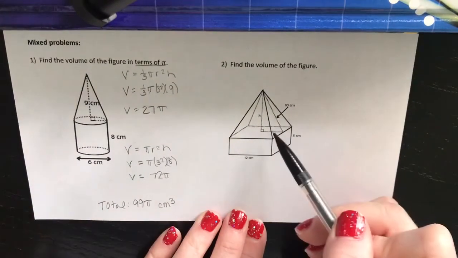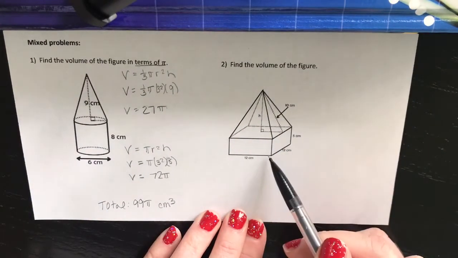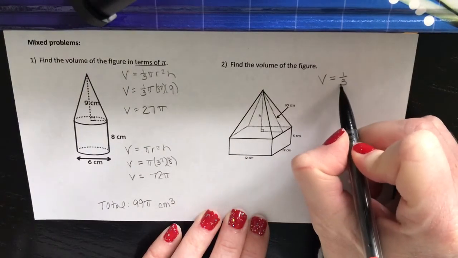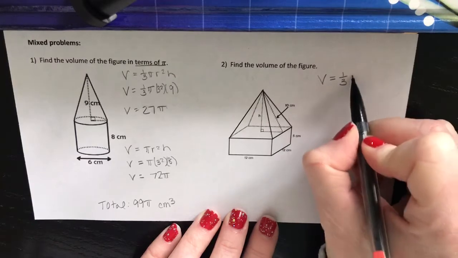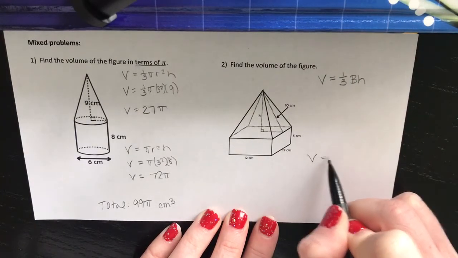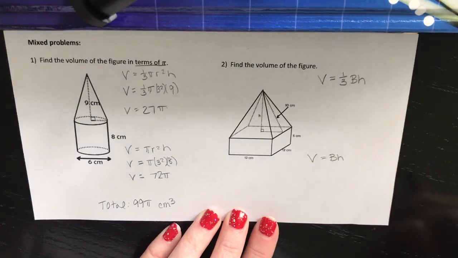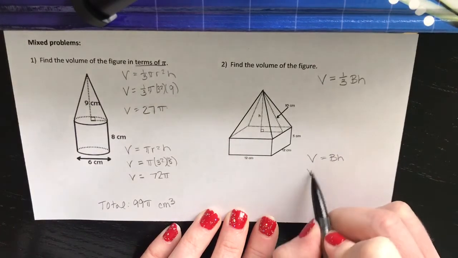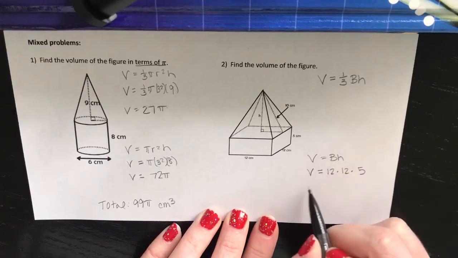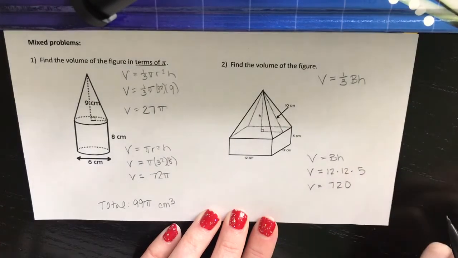Okay, this one over here, we have a pyramid and a rectangular prism. So the pyramid formula is 1/3 BH, just did that today, and the rectangular prism is BH, but we know we can use length times width times height. So I'm going to do the prism first. It's 12 times 12 times 5, and I'm going to get 720.